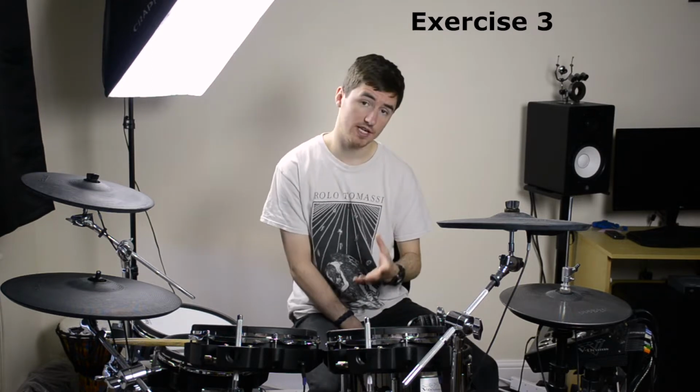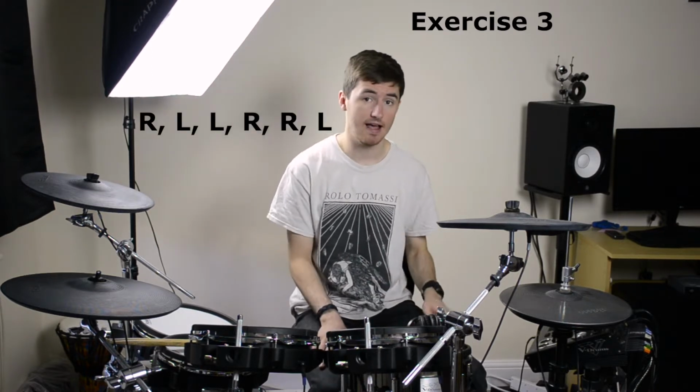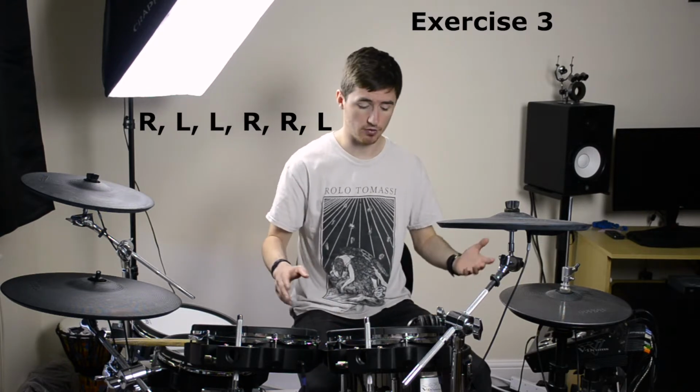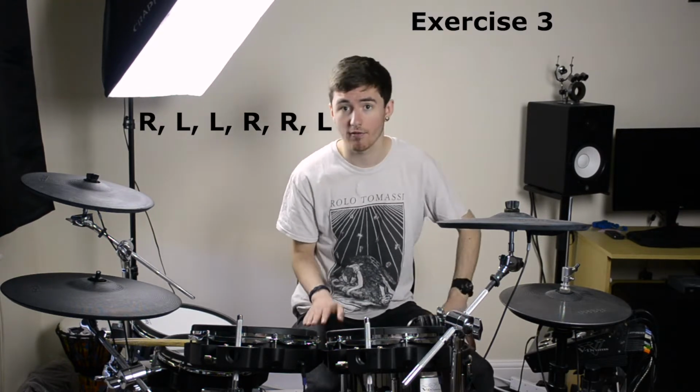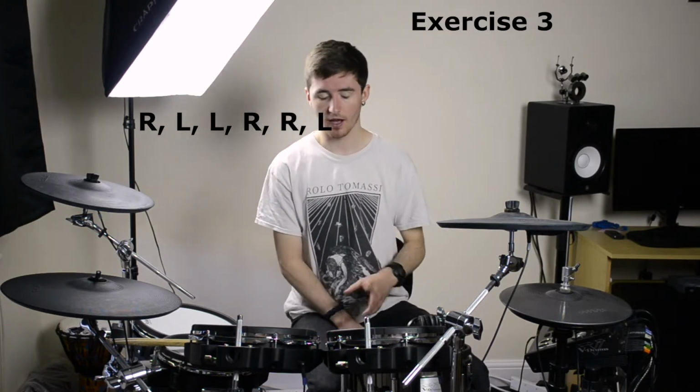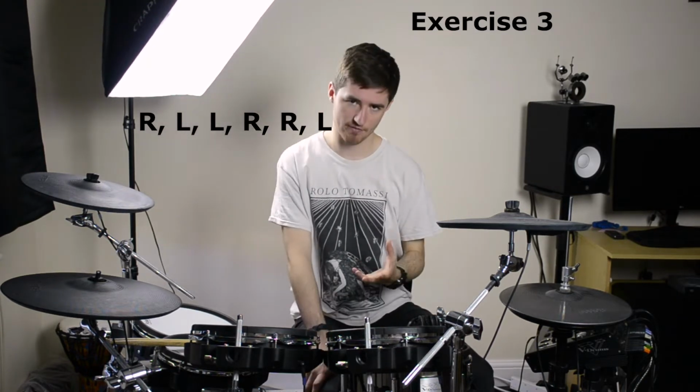So the sticking for the 6-stroke roll is right, left, right, left. And you want to make sure you get that turnaround. So you're playing the right, right, left, right, like that. That's the simplest way of playing it.